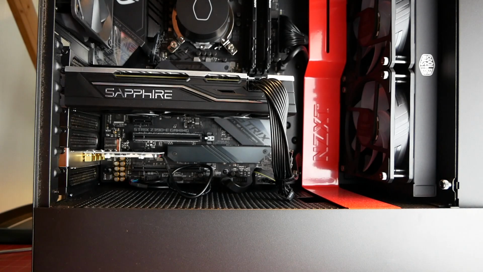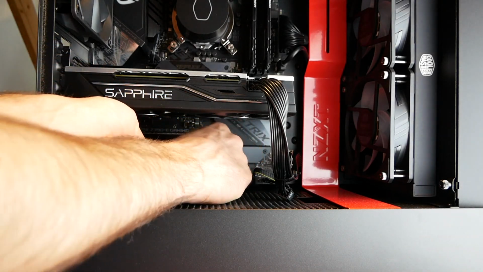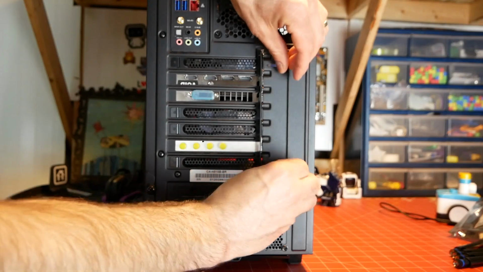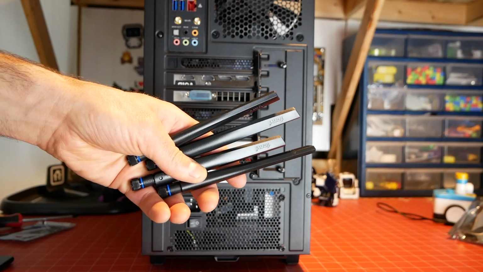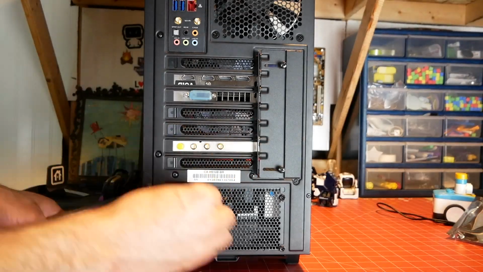So the Bluetooth cable is installed. I'll just do a little bit of cable management here. Now at the back of the case, I just have to screw on these antennas.